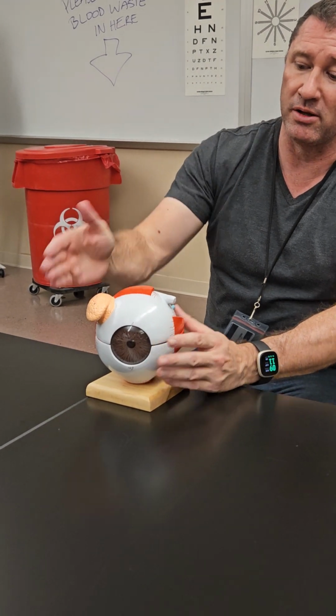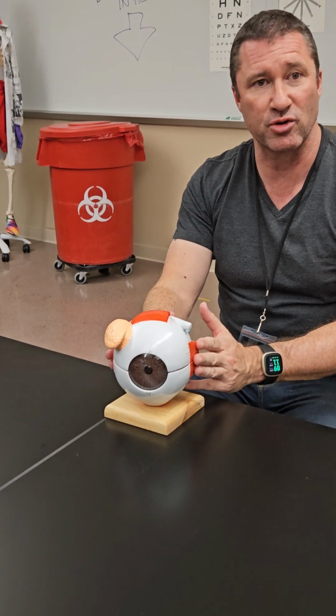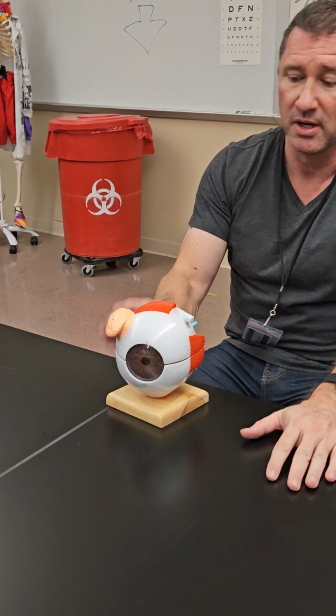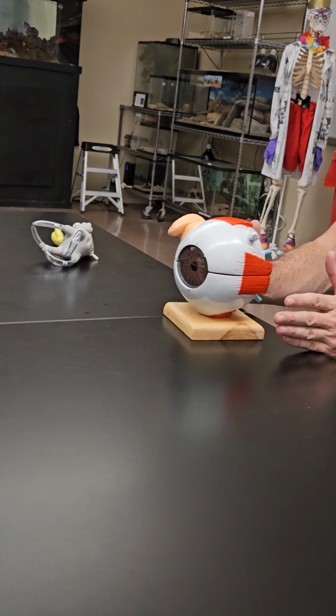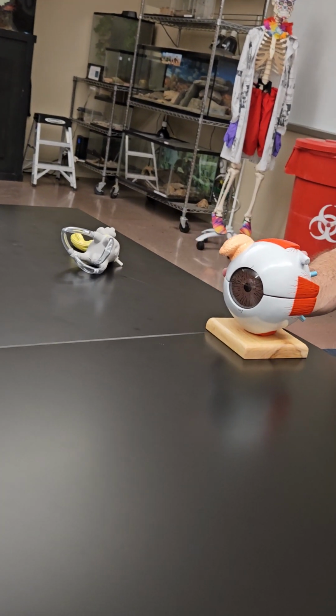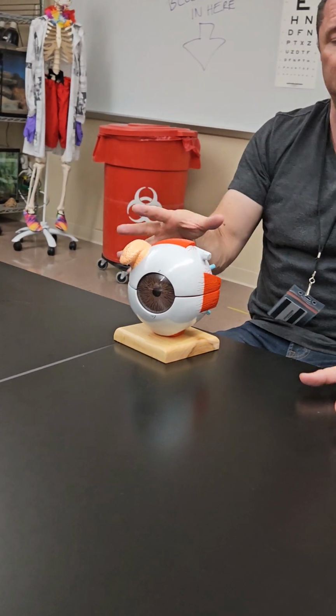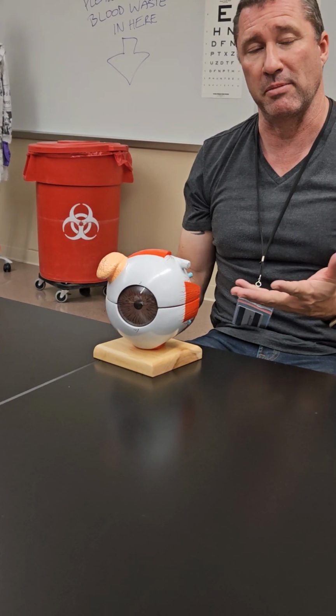Here on this eye model, you'll see the 4 main extrinsic eye muscles. So we've got a superior and inferior rectus, and then a lateral and medial rectus. These are the muscles that allow you to look up, down, left, and right, and also to stabilize the gaze.